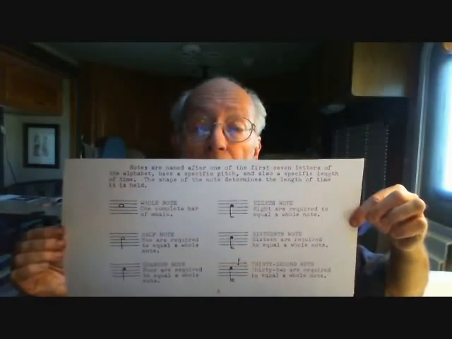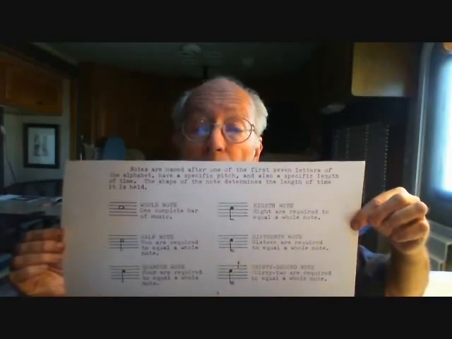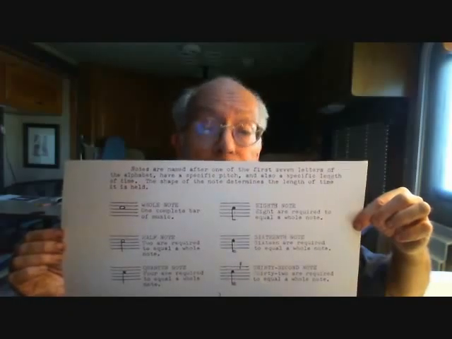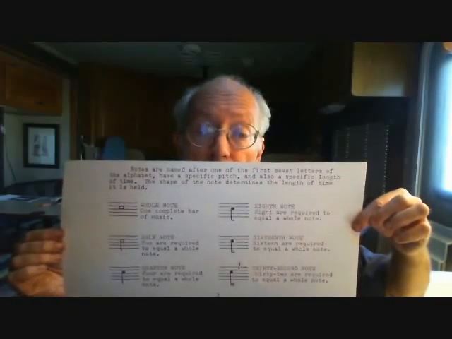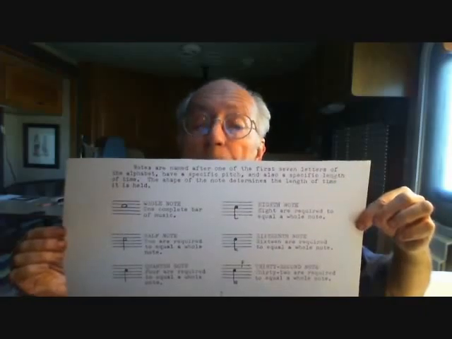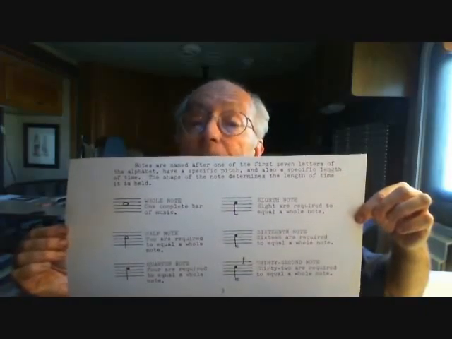A half note, you would need 2 of these for a full bar of music. For a quarter note, 4 of the quarter notes per bar of music. An eighth note, 8 are required. A 16th note, 16 are required. And for a 32nd note, 32 are required.